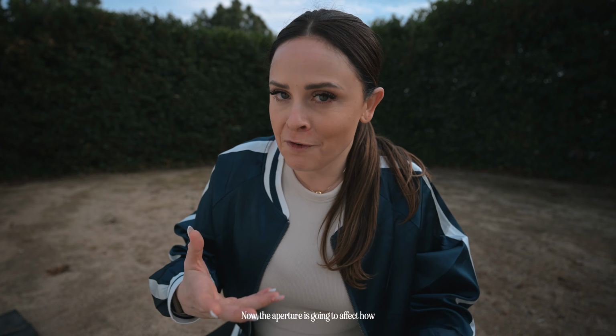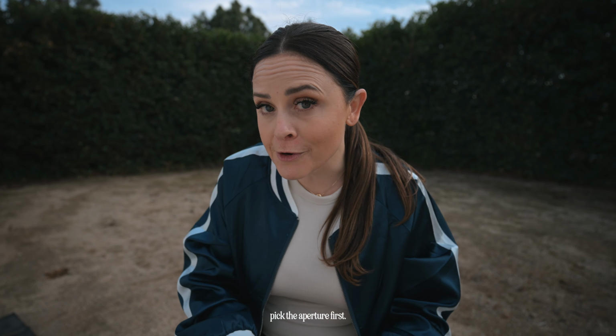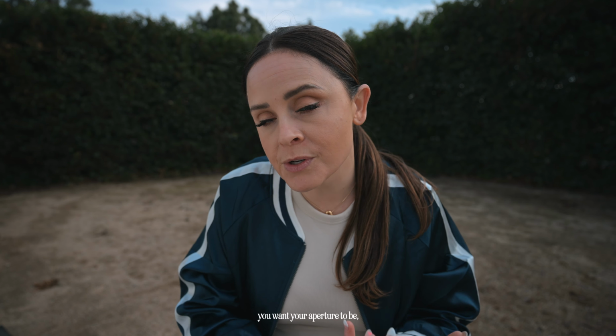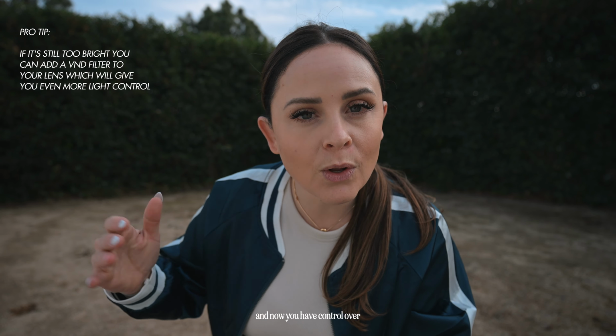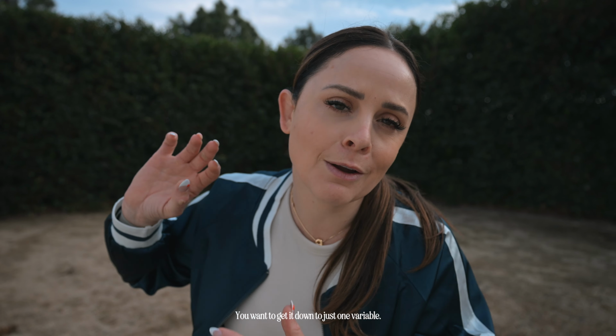Now, the aperture is going to affect how your image looks before the ISO is. So I want to be able to pick the aperture first. That's why I bring the ISO all the way down. So once you select what you want your aperture to be, then you can go back and adjust the ISO to dial the light in perfectly. So now you've got the image the way you want it to look, and now you have control over the light with just the ISO, as opposed to manipulating all the different settings to try to get the light right. You want to get it down to just one variable.